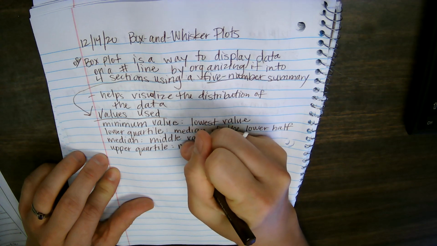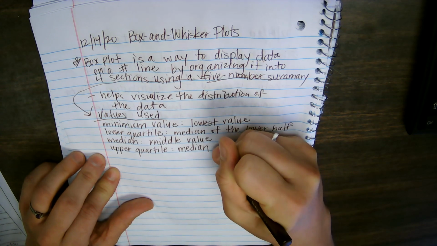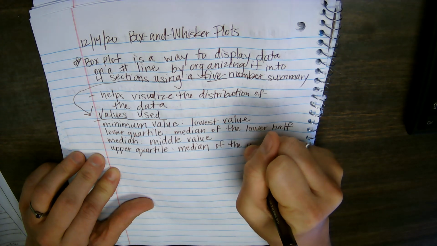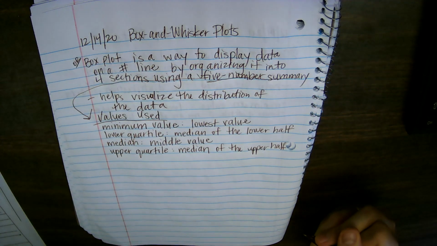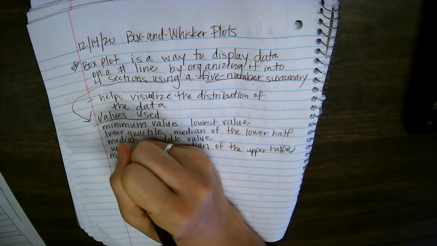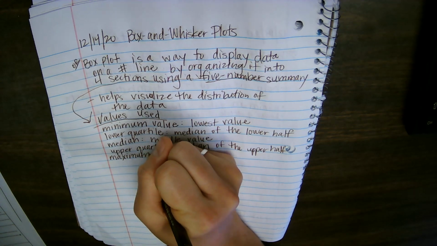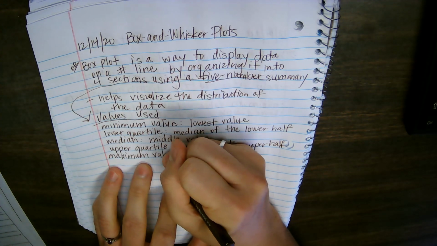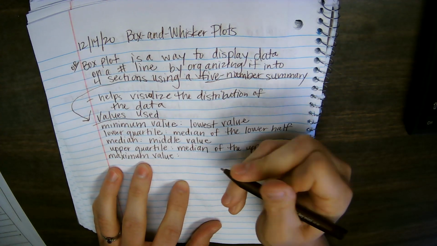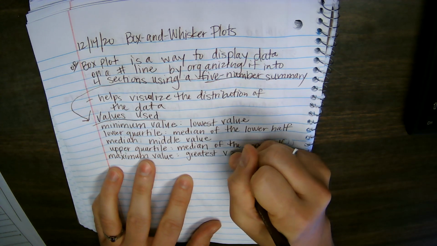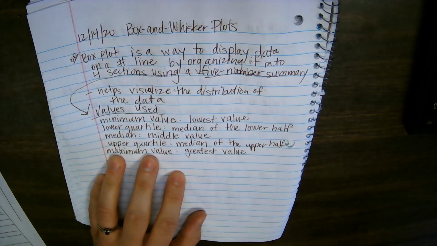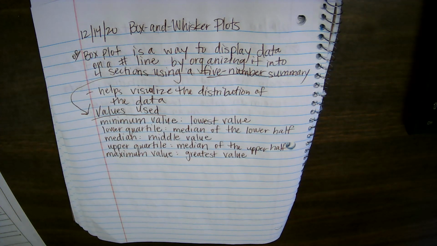This is the median or the middle of the upper half, and we have the maximum value, which is of course the greatest value. So those 5 points are the 5-number summary you will use.